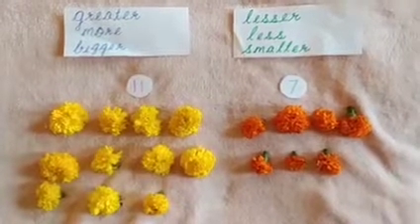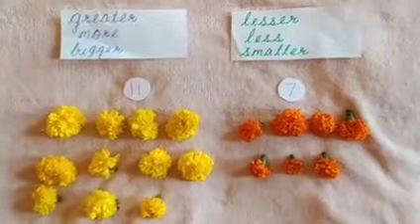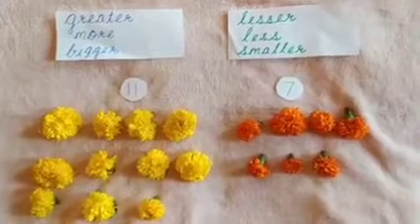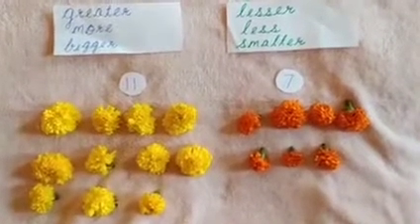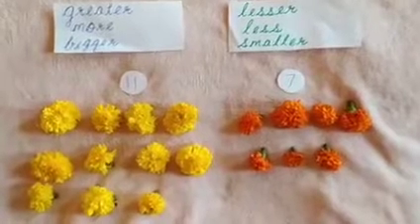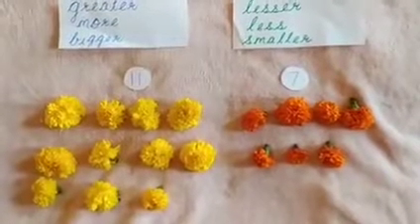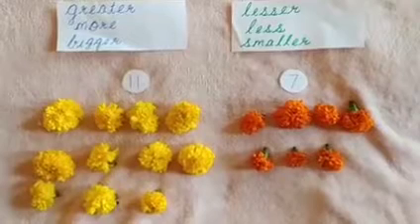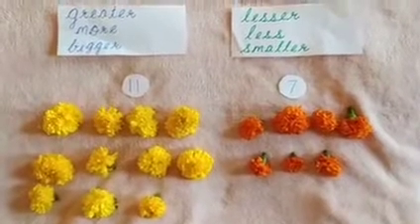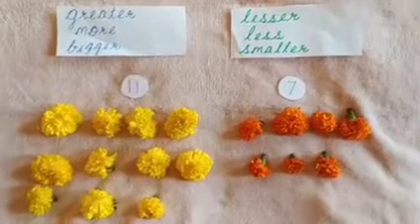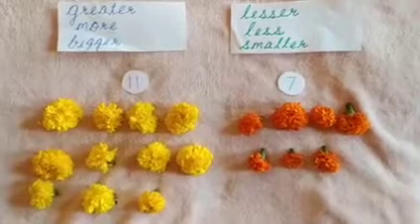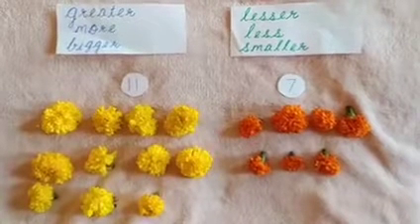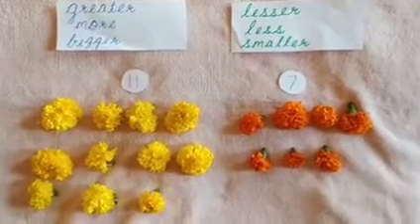So children, I want you to revise this concept at home with the help of some objects. Just like I have been using flowers here, you can use anything. You can also use flowers, you can use toys, anything that's handy. And you can compare them, comparing more and less using these terms.